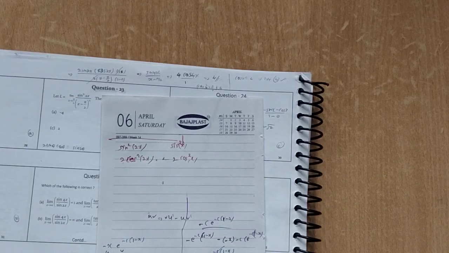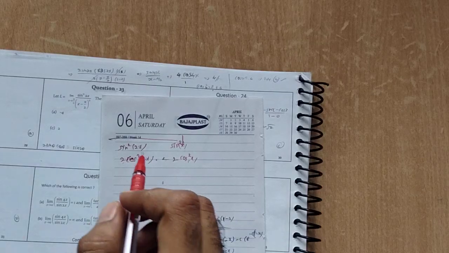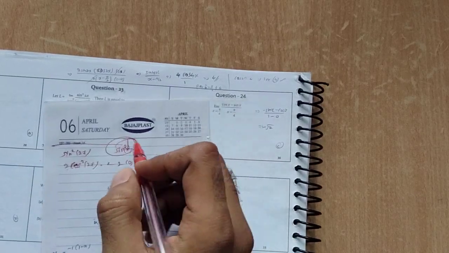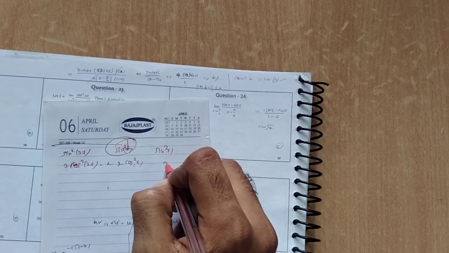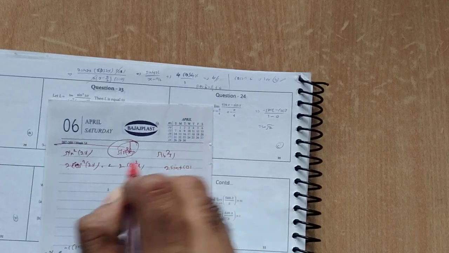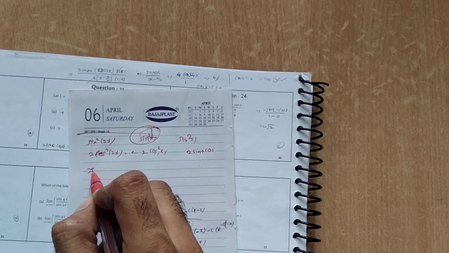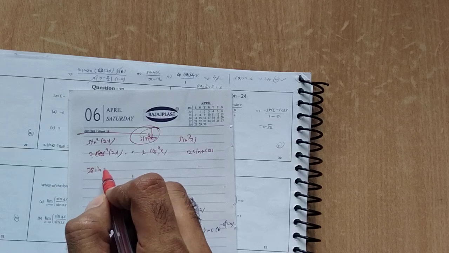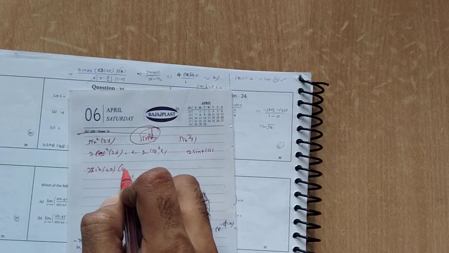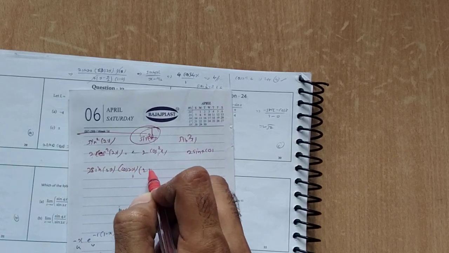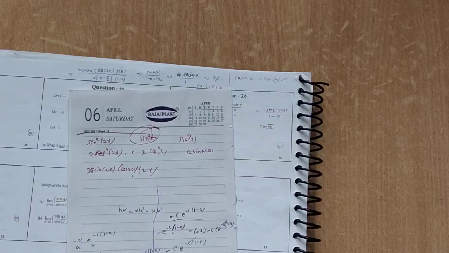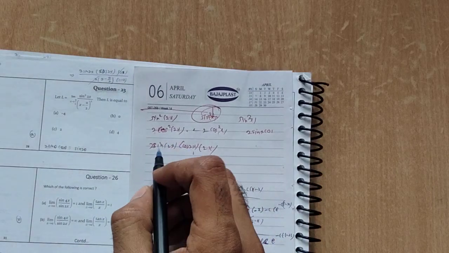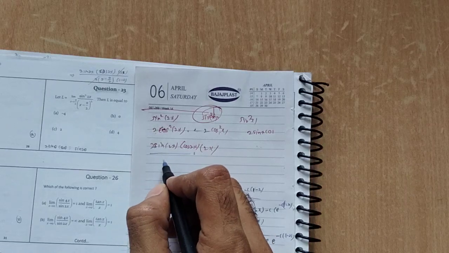Oh, we made a good mistake, right? Since this is wrong, sin square x differentiates to 2 sin x cos x, and the same thing goes here, so 2 sin 2x cos 2x into 2x. Wow, see how complicated it has become, not complicated, just a logical sense. Divided by pi square, so 2x will be.